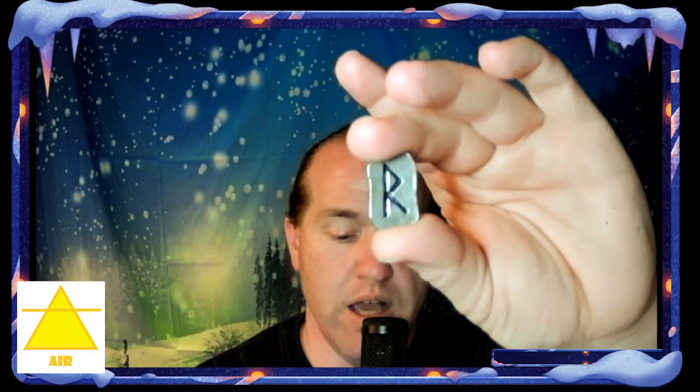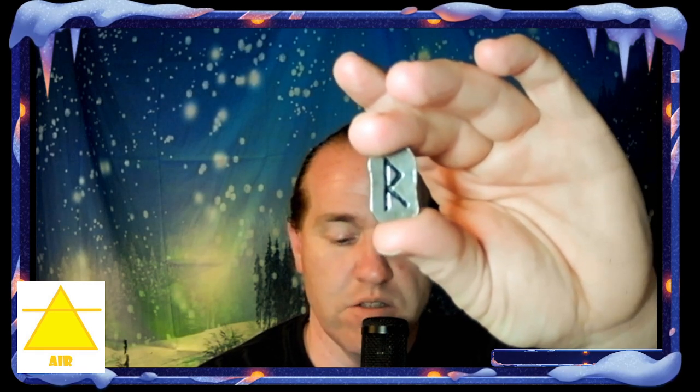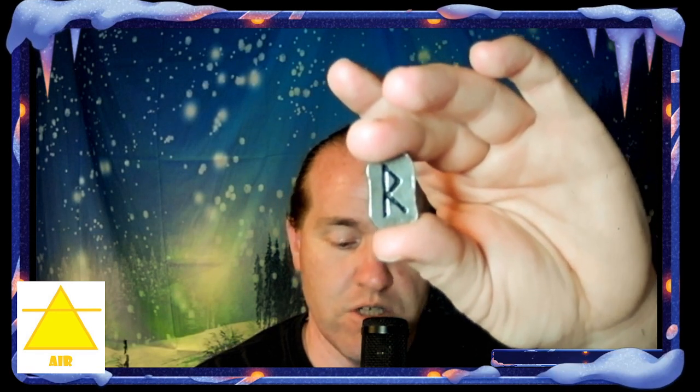So your other one is Raido, Long Journey Home, and it also says Long Journey on Horseback, so it could be either or. The tarot card is the Hierophant, so you're really getting into your knowledge and wisdom here. And the meaning is to indicate physical journey, especially pleasant ones, journeys that bring positive development. It also refers to spiritual journey to yourself.